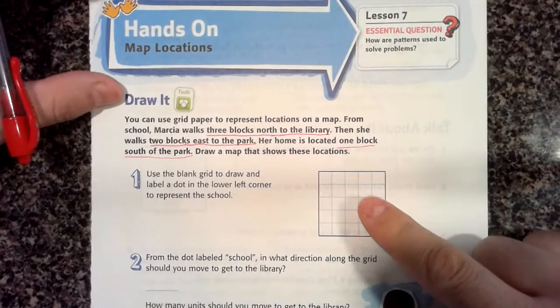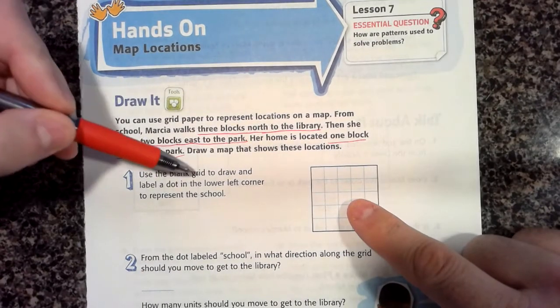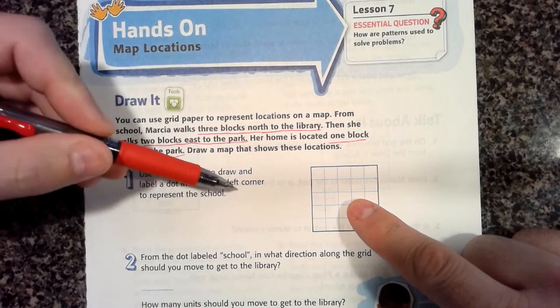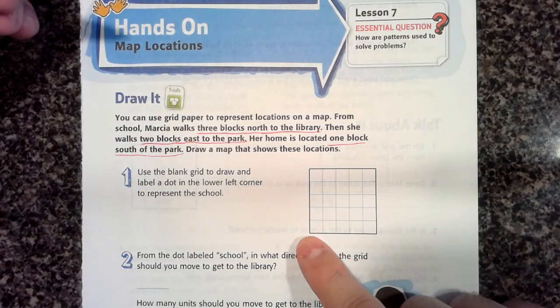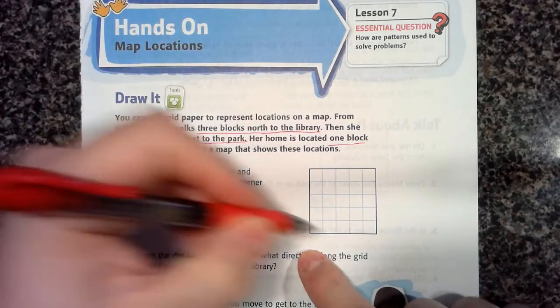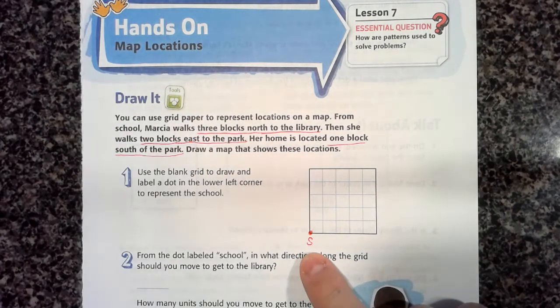So here's the grid paper that we're going to be using here. It says use a blank grid to draw and label a dot in the lower left corner to represent the school. Okay, because this is from school. This is where we're starting right here. So we're going to put a dot right here and we're going to put an S because that's going to be school. All right. So that's where she's starting at.